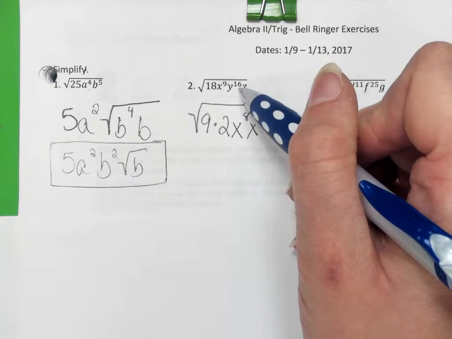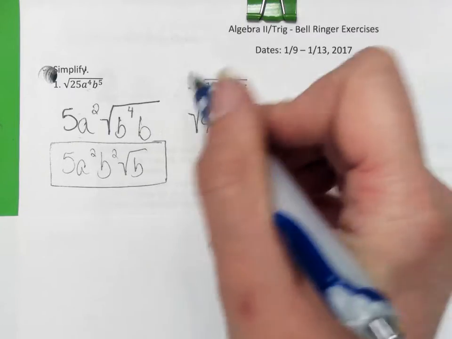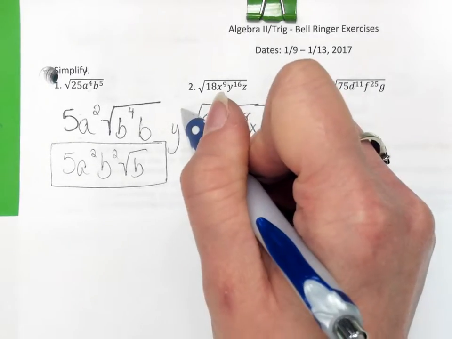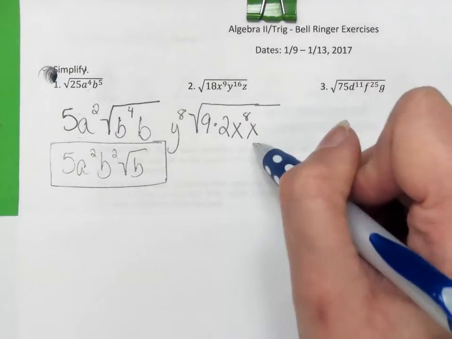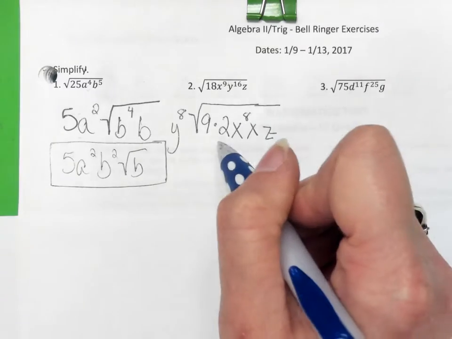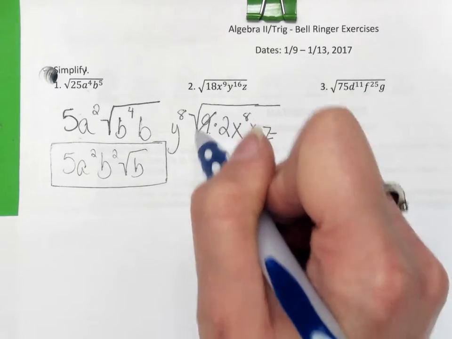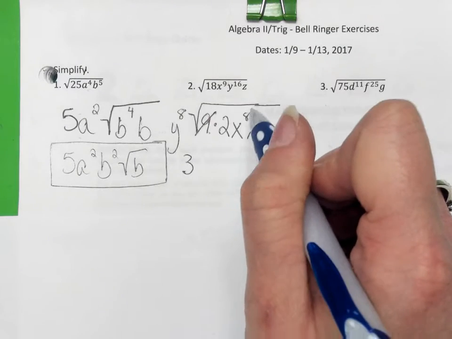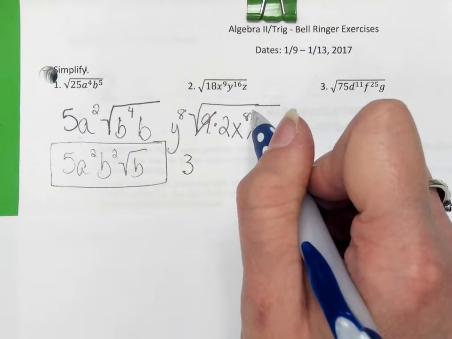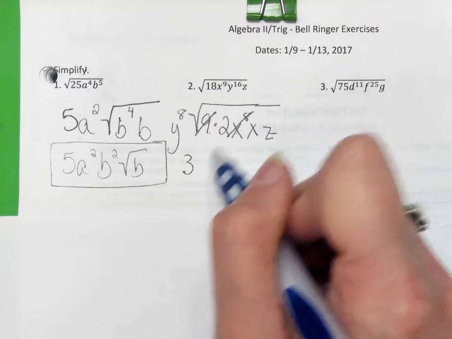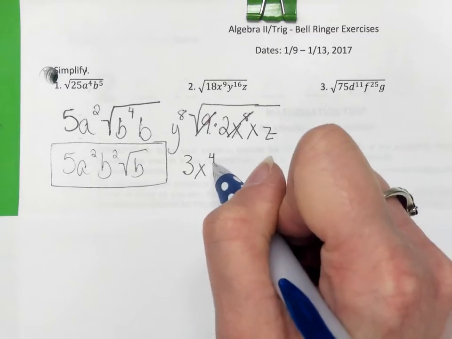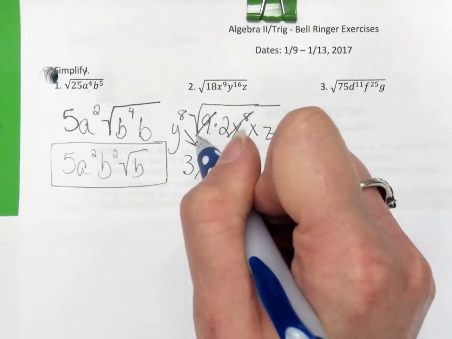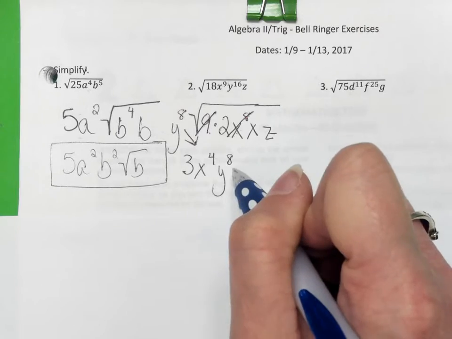Alright, what about 16? Can I take half of 16? Yep, what you get? Y to the 8. Alright, and then just a z, you can't take half of him. So here we go. What's the square root of 9? 3. What's the square root of x to the 8th? X to the 4th. And then I can't do those two. Bring this one down. Is that a y? That's a y, yep.